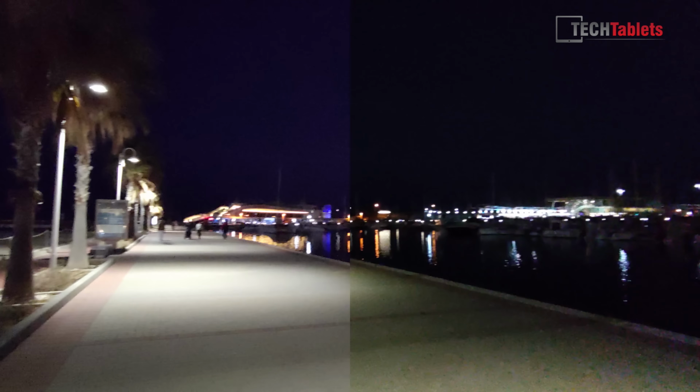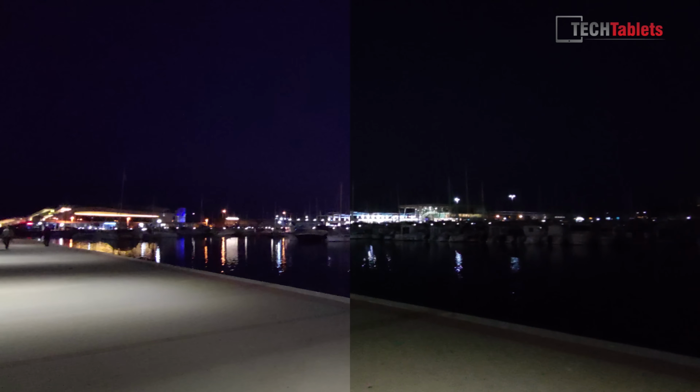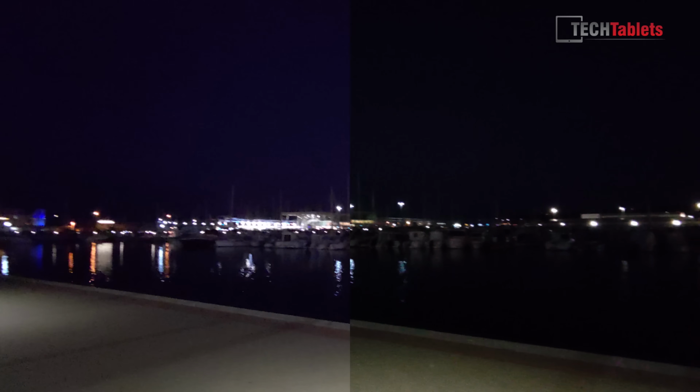Ultra wide, it looks like the Pro might actually capture a tiny bit more light to me. When you look in the distance there, you can see the masts of the boats, where it's harder to make out on the standard Mi 10.